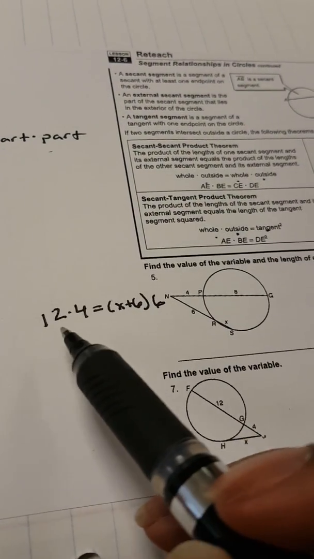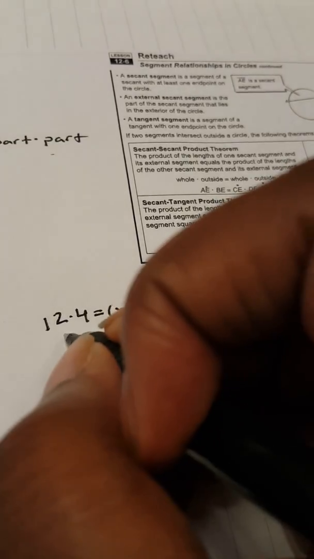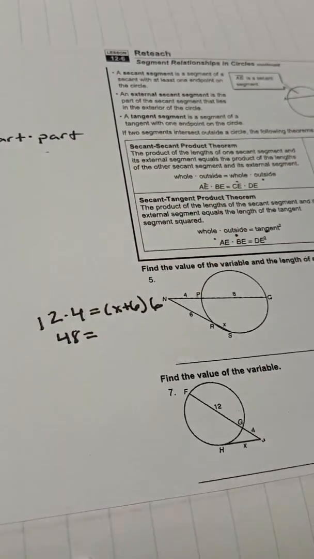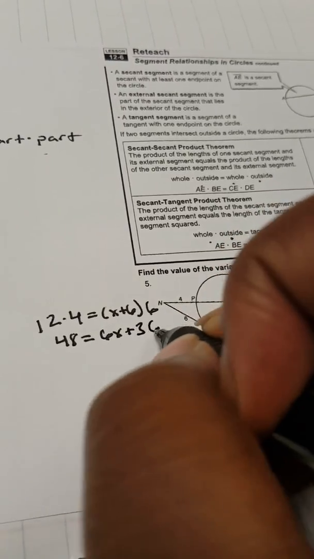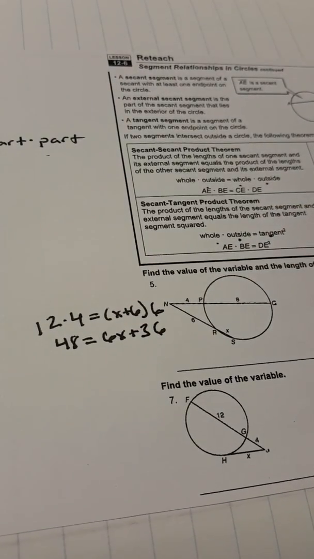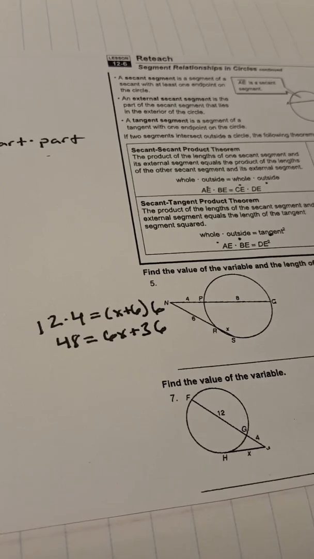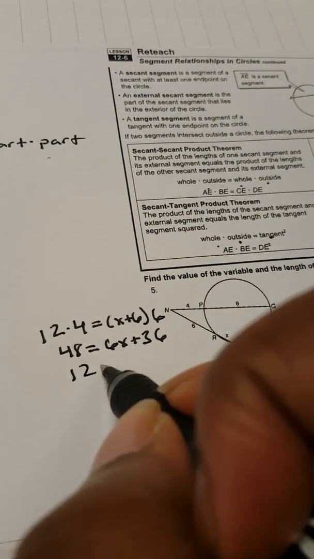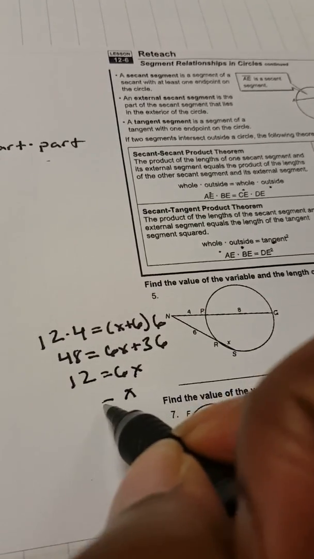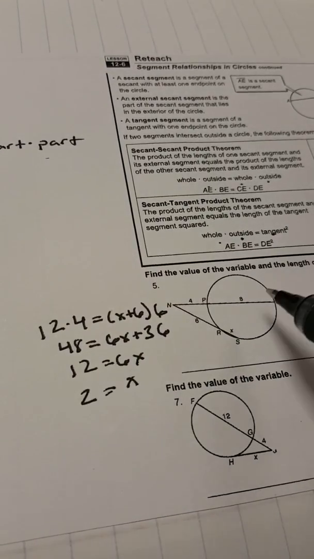So then when I do this, when I have 12 times 4, which is 48, equals what? 6x plus 36. You would need to distribute. So minus 36, that'll leave me with 12, equals 6x, so x equals 2.